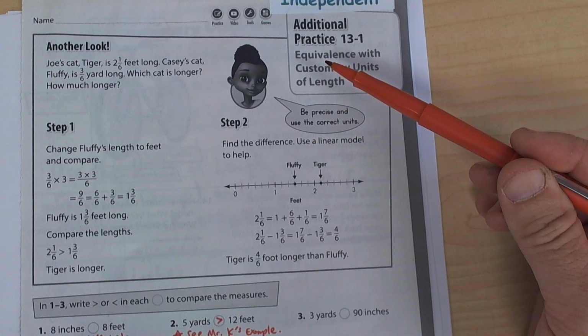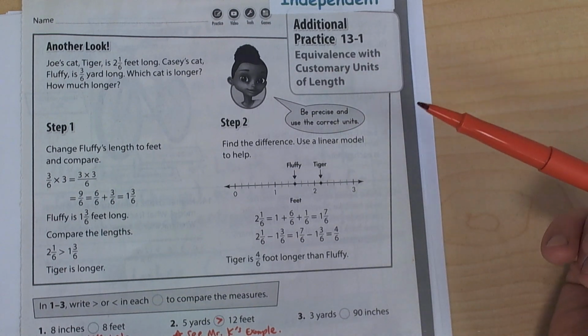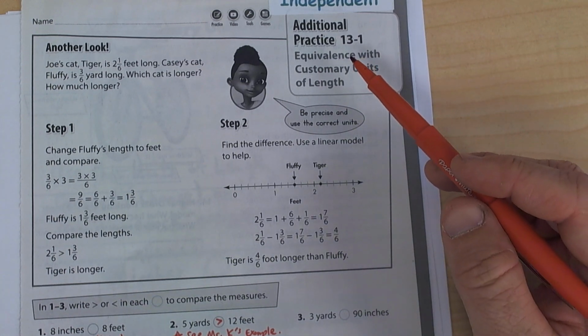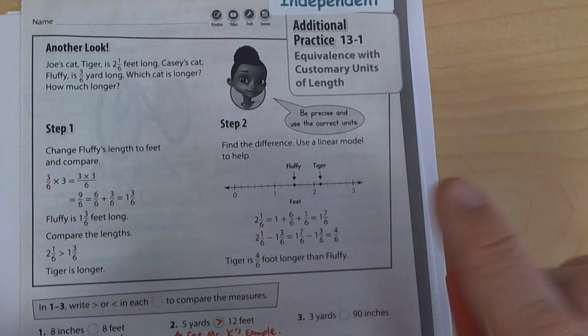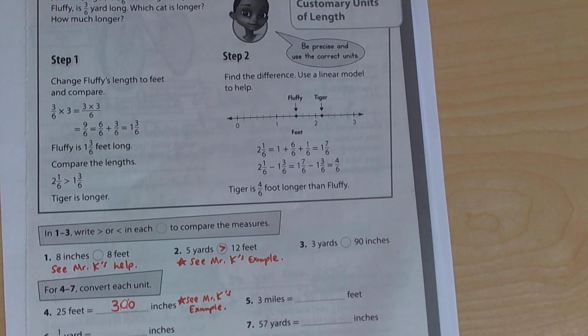And as you may recall, for classwork, we were finding the equivalence of customary units of length. So that means that we were finding how two units of length have equivalence, how they are the same length even though they may have different units and different numbers for each one.